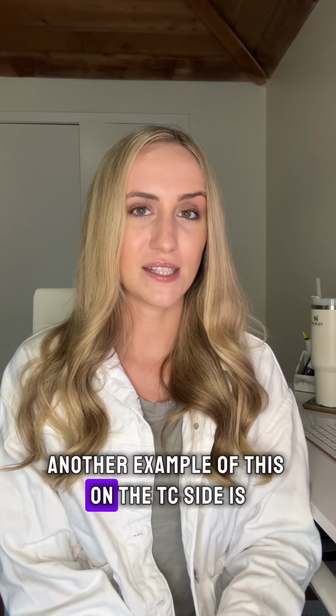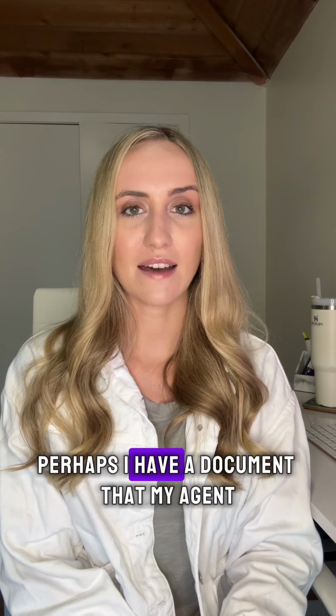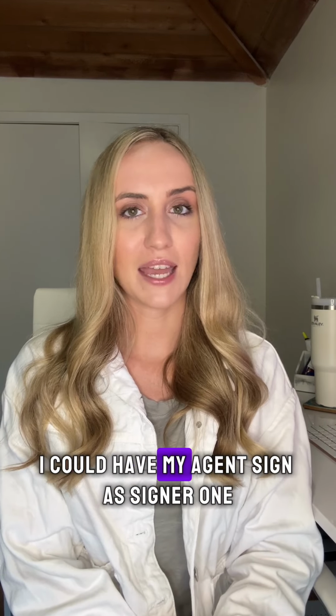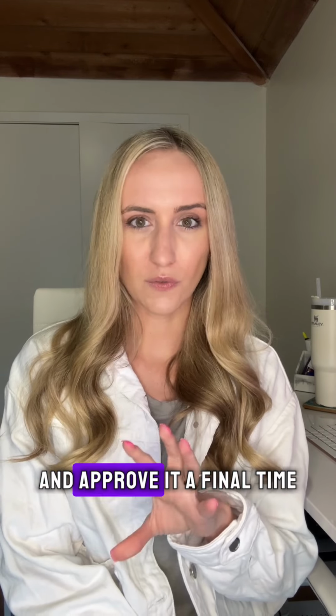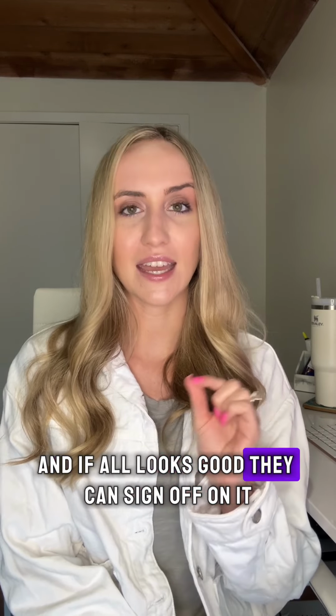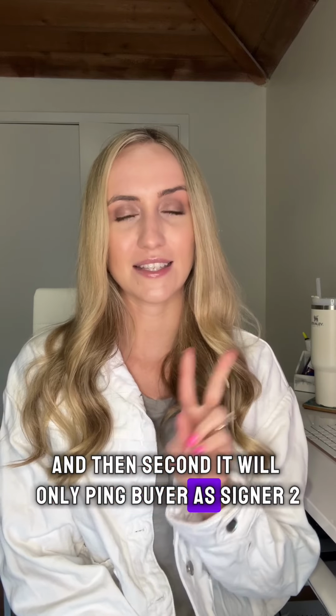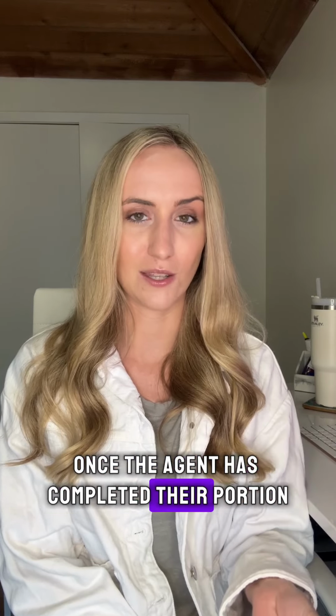Another example of this on the TC side is perhaps I have a document that my agent and then maybe our buyer needs to sign. I could have my agent sign as signer 1, then that way they can review it and approve it a final time, and if all looks good, they can sign off on it. And then second, it will only ping the buyer as signer 2 once the agent has completed their portion.